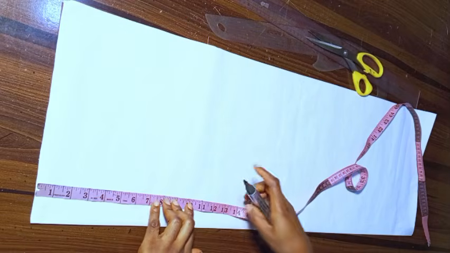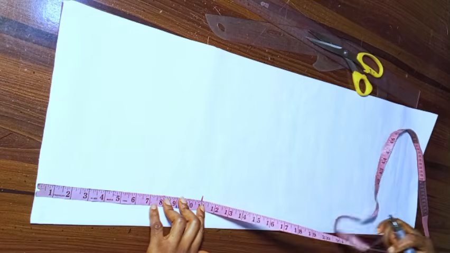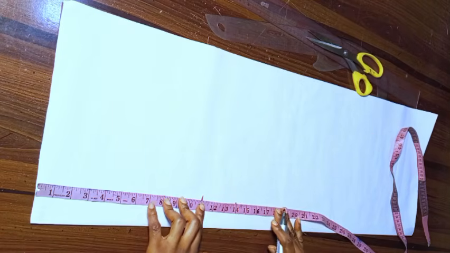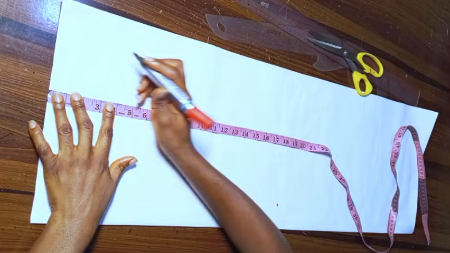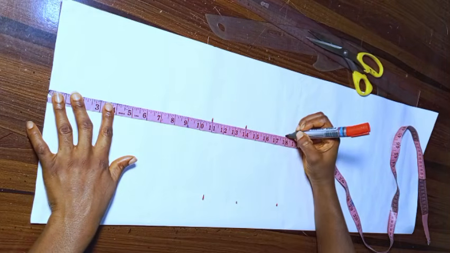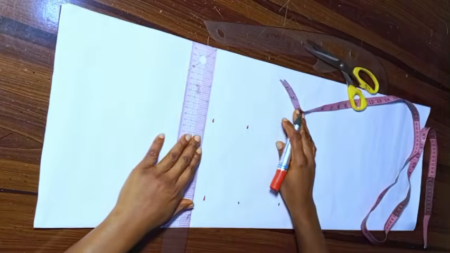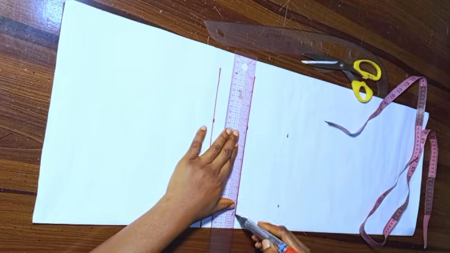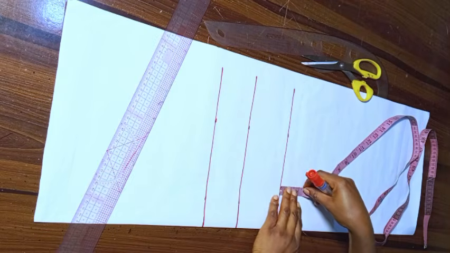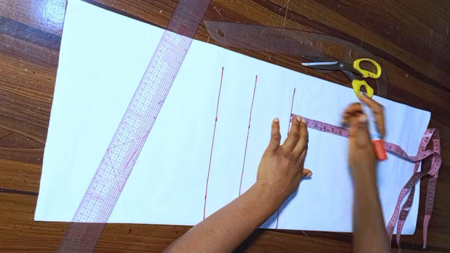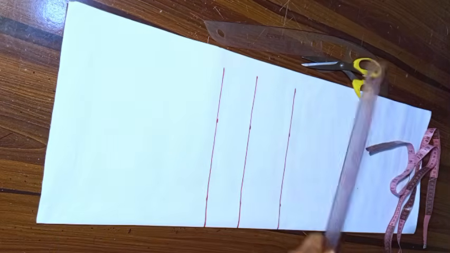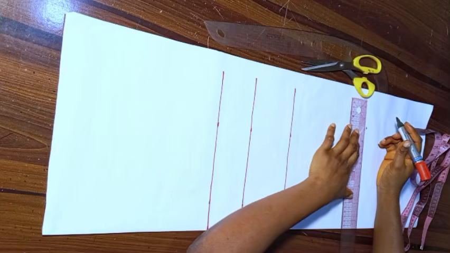So here is my pattern. First, I'll go ahead and mark out all my vertical measurements. I have my shoulder to bust, my shoulder to under bust, and my shoulder to waist. Next, I'll mark out straight lines. Then from the waistline, I came down by my hip line measurement. My waist to hip is 9 inches and I'll mark out a straight line.